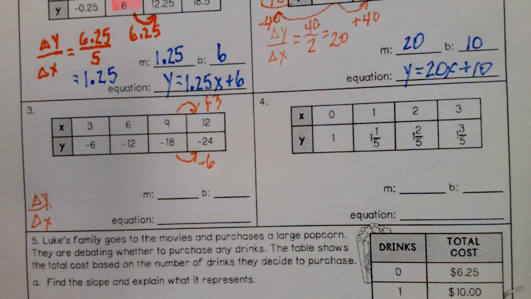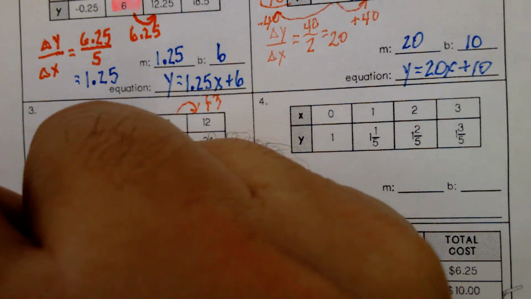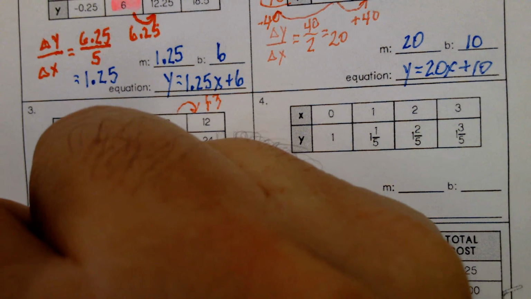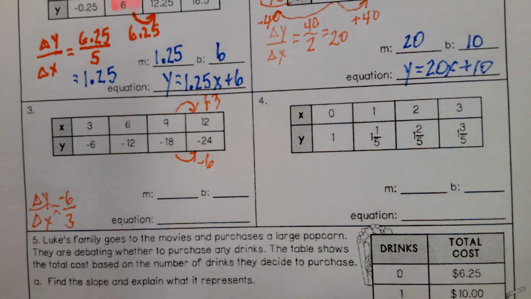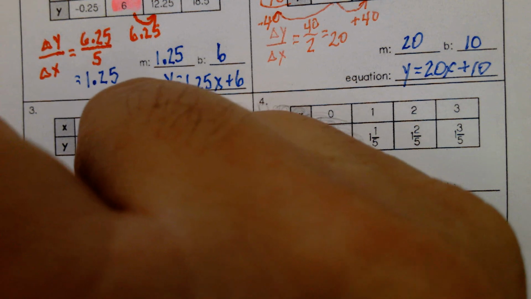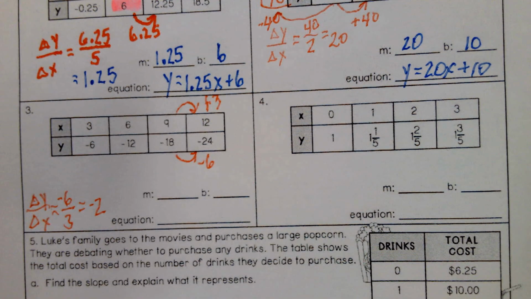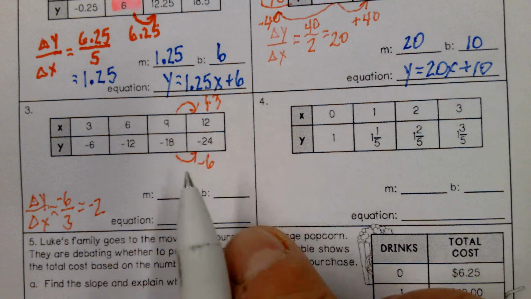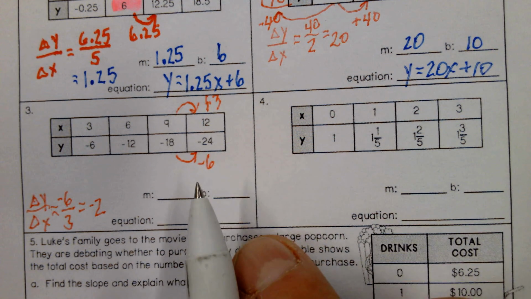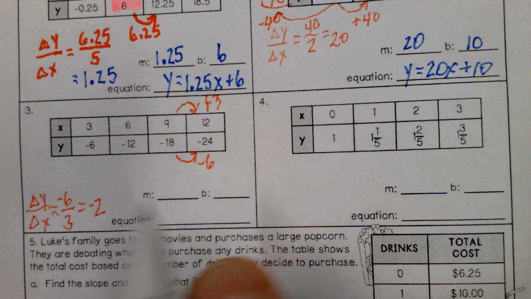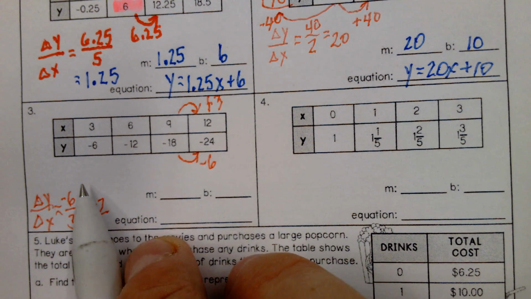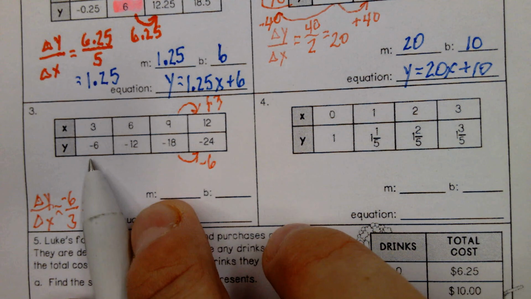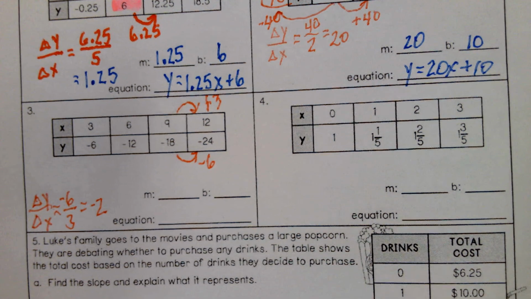Minus 6. Okay. So that would be negative 6 over 3. That reduces down to... Okay. All right. So for every 3 we go up, we go down 6. Can we use that here? Okay. Let's do it.